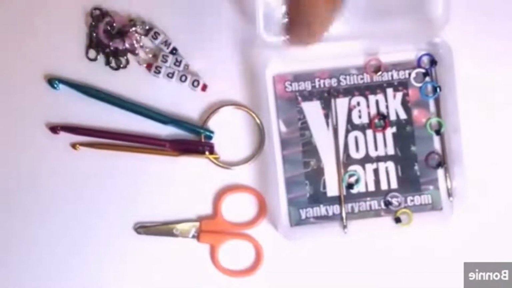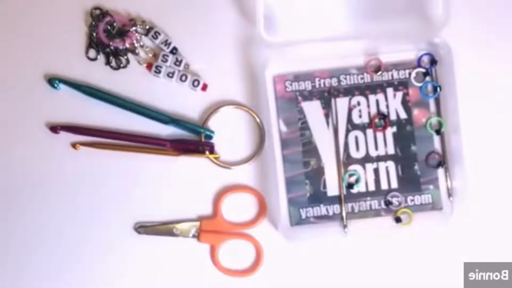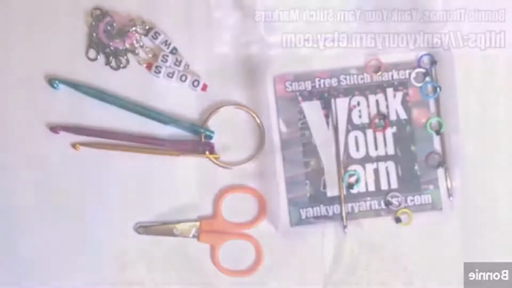So what you have here is just a nice little set of almost everything you would need, and there's still room to add to this little thing here. You can toss in some more stitch markers, or perhaps a tape measure, or some other things that you might need with your notion set. And so that is just a nice little handy everything in one place kind of notions box, and it would make a very nice gift as well.